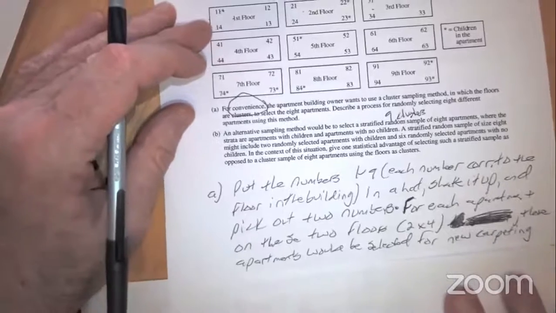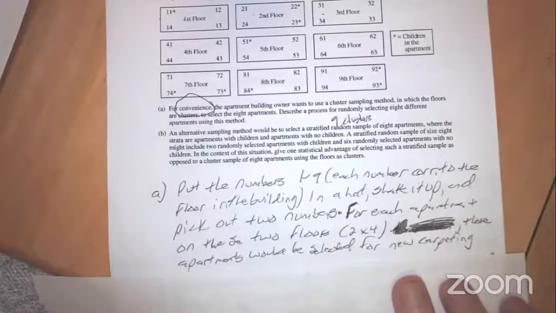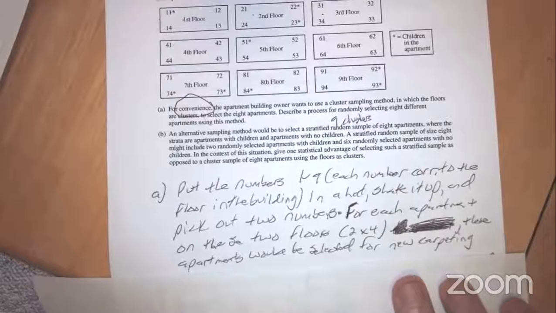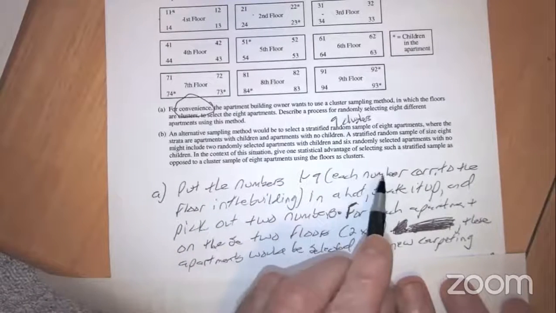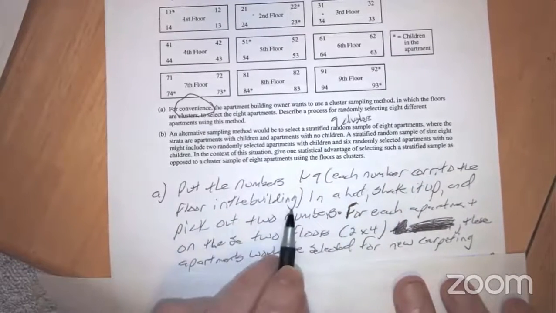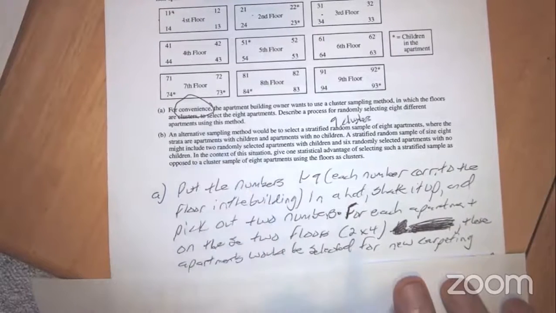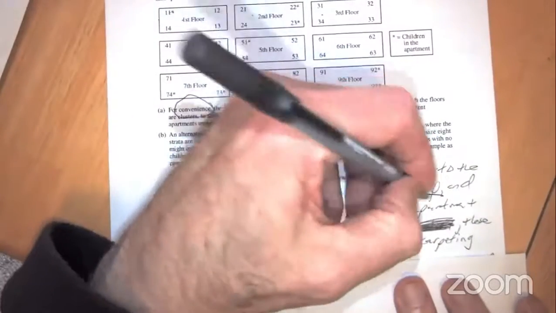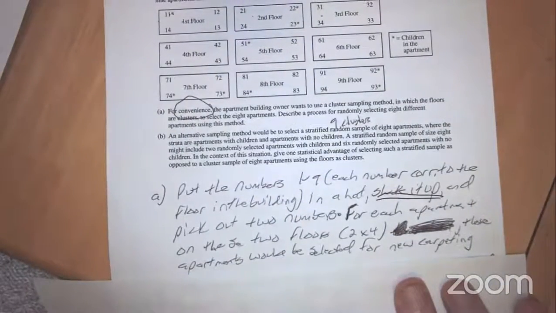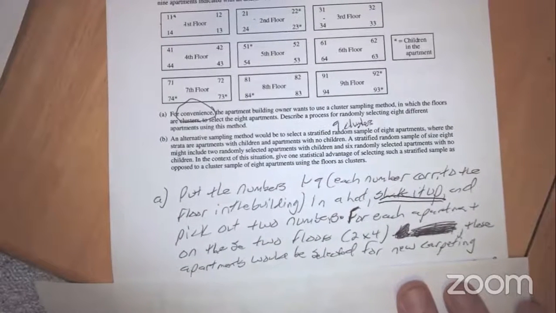Okay, again, there's different ways to randomize. You can use a random digit table. You can use some sort of a calculator or a random number generator. I'm sort of a big fan of putting the names in a hat or the numbers in a hat, and that's what I tried to do here. So I said, put the numbers 1 through 9. Each number corresponds to the floor in the apartment. So number 1 is floor 1, number 2 is floor 2, et cetera, in a hat. Shake it up. That's actually important. So if you use the hat method, we need to shake it up, and that's important. And pick out two numbers.